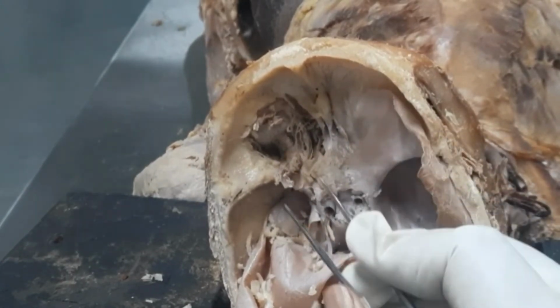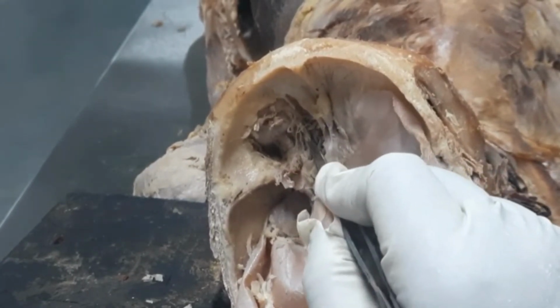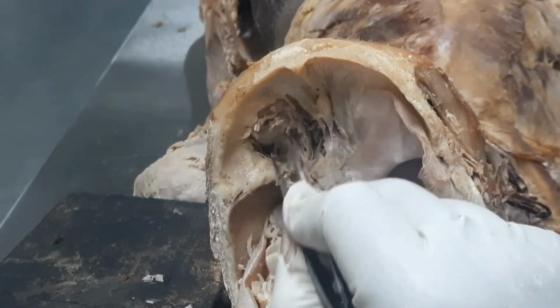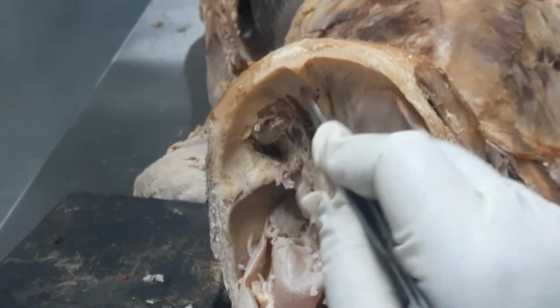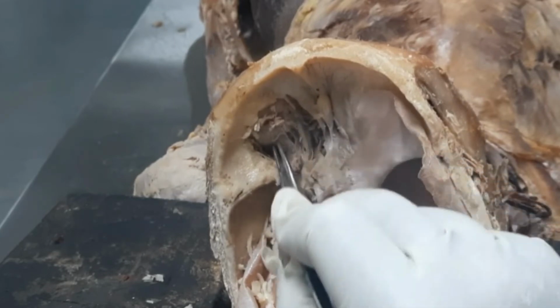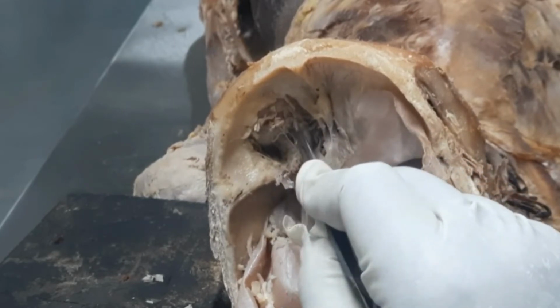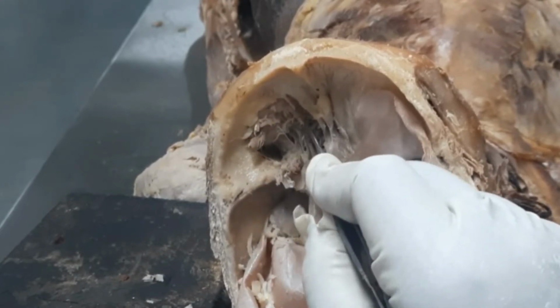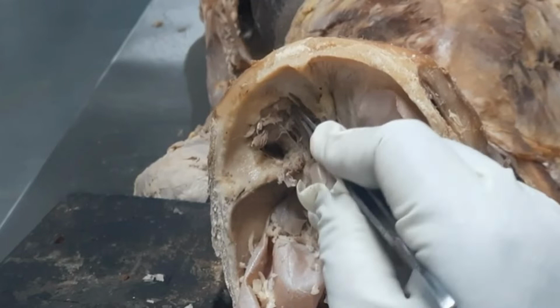Similarly, I will show you this muscle which I have already shown you. It is the superior oblique muscle on the medial side, and I have traced it as it is going towards the pulley. So this is the superior oblique muscle, and its tendon you can see here.